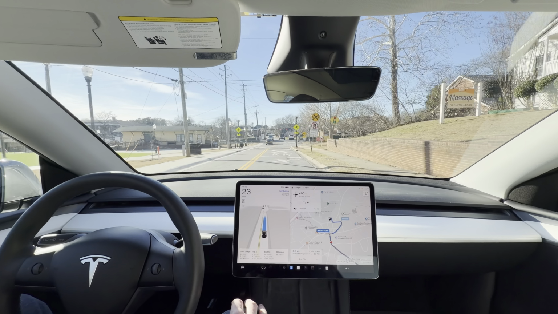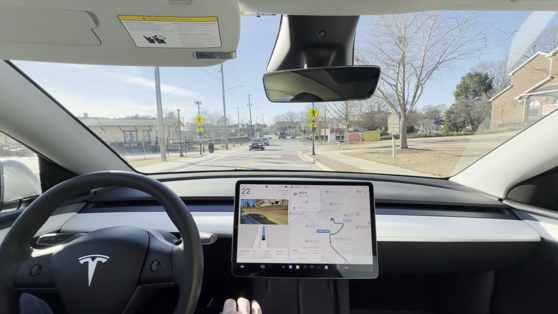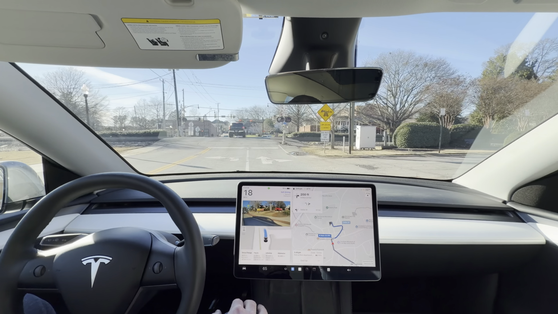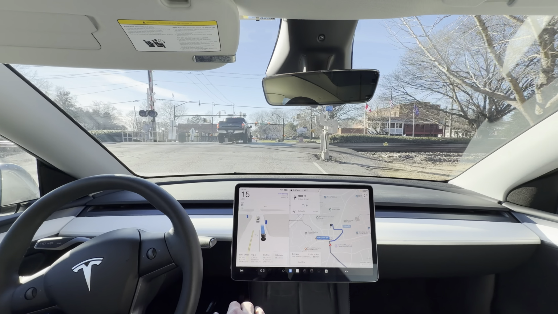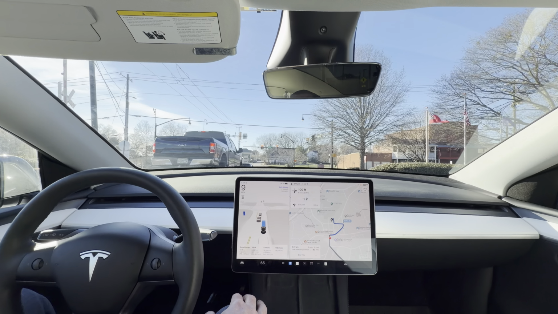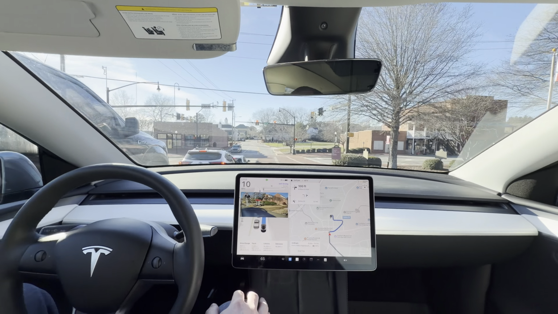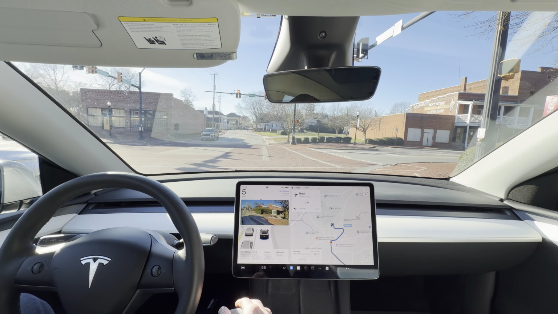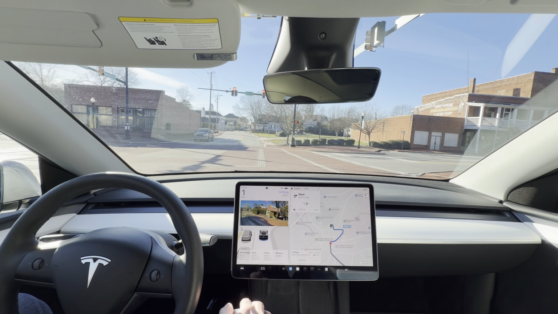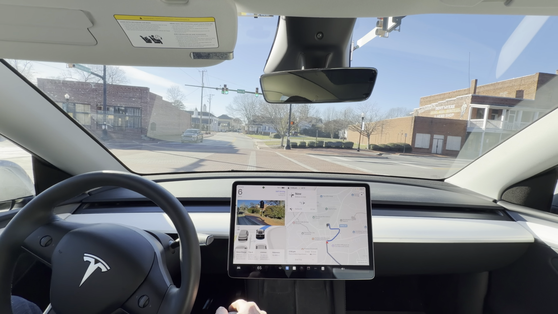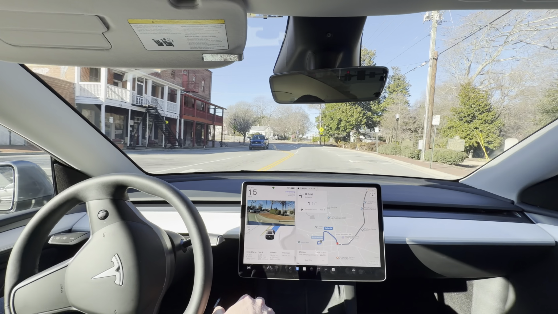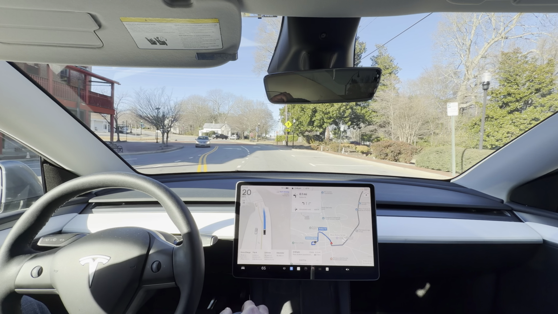All right, and it looks like we're going to be taking a right up here, so we do need to carefully go over these railroad tracks. I see that this truck here has decided to stop on the railroad tracks. Not a great idea. They're active tracks, so there could be a train at any time. So I don't think it's a great decision to stop on the tracks, but okay.